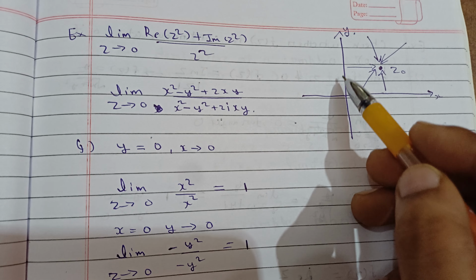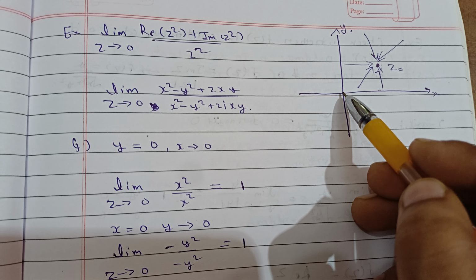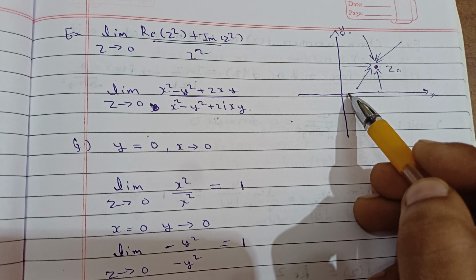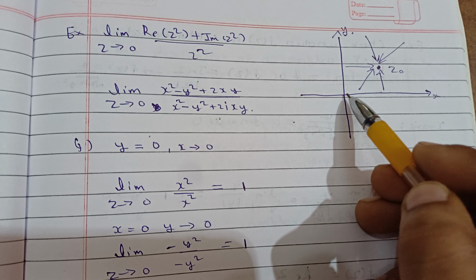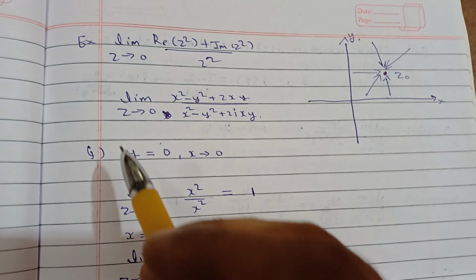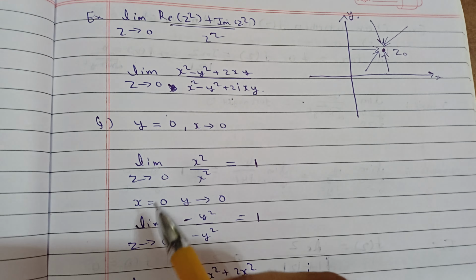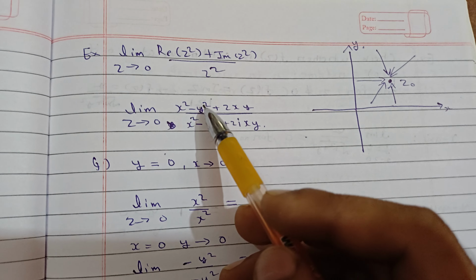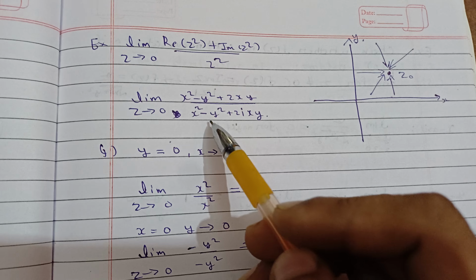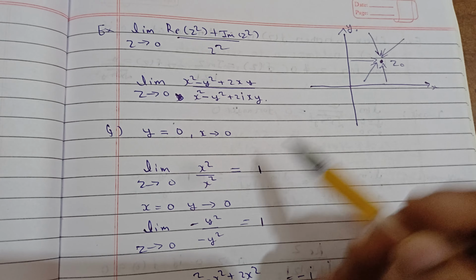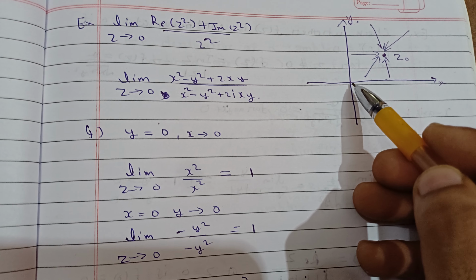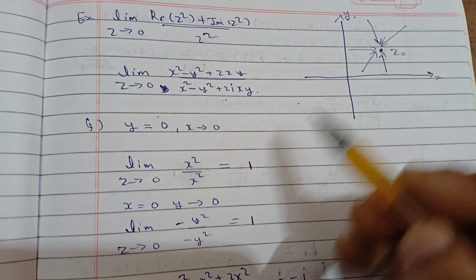Now first we will put y equal to 0. We fix this value. Now we'll check that x tends to 0. So when y equal to 0 and x tends to 0, we'll substitute y equal to 0 in this equation. You will get x square over x square, and this will be 1. So when y equal to 0 and x tends to 0, we'll get a limit as 1.